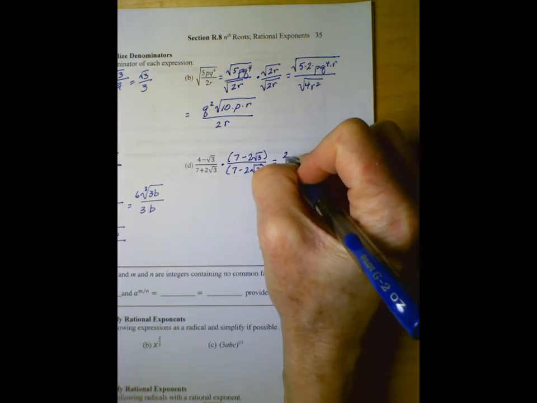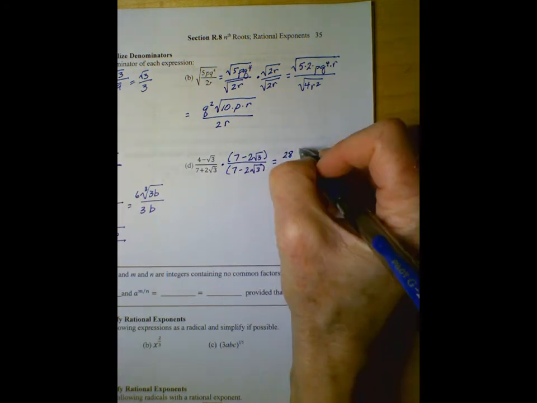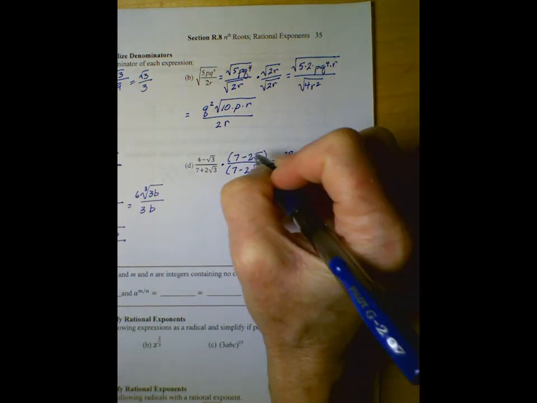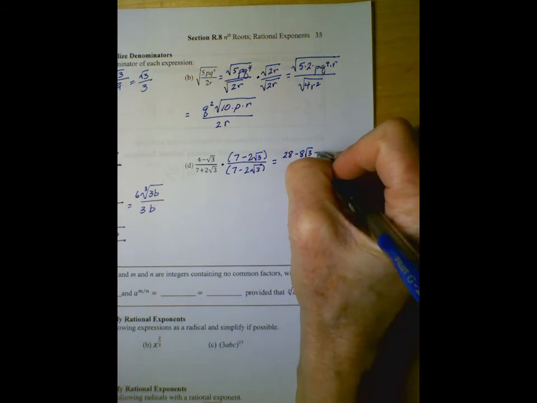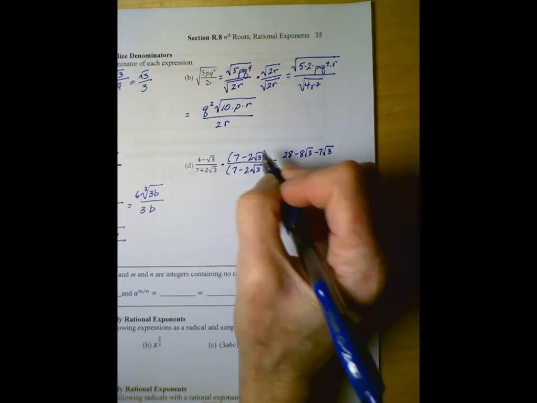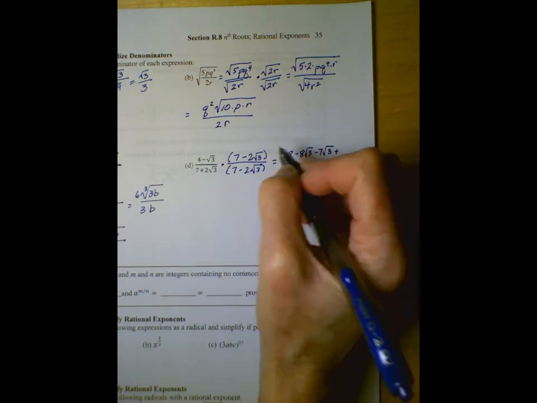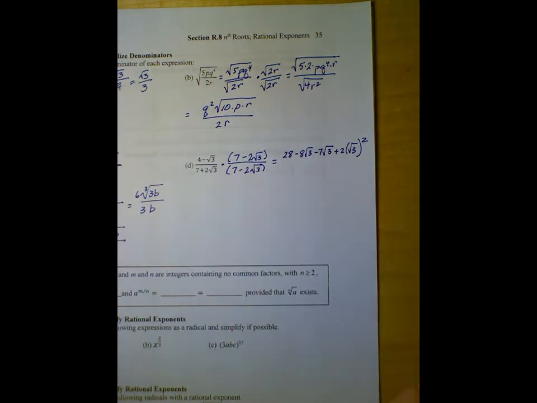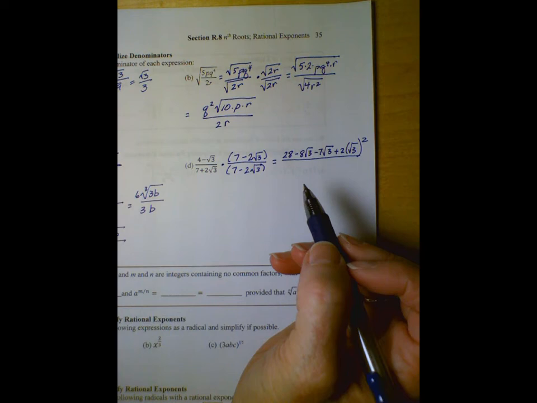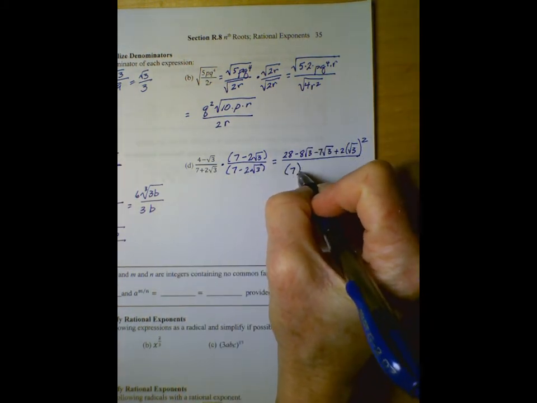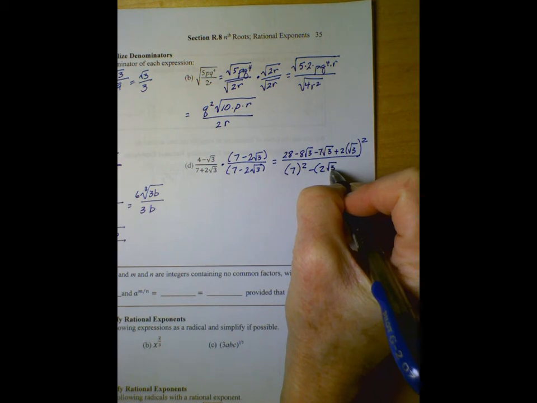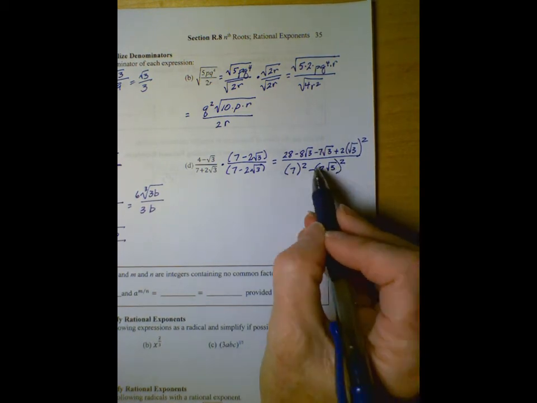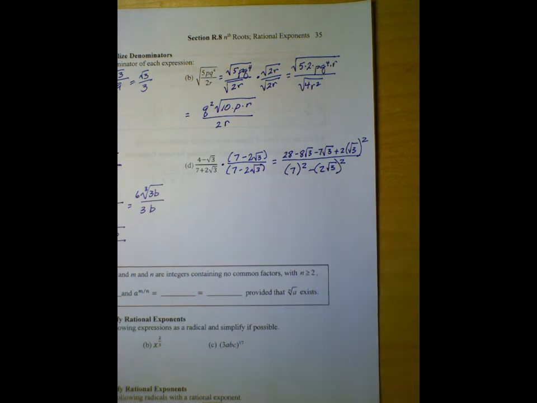First times first, 7 times 4 is 28. On the outside, I'll get negative 8 square roots of 3. On the inside times the inside, I'll get negative 7 square roots of 3. Last times last, they're both negative. That makes a positive. 2 times the square root of 3 squared. There's the square root of 3 times the square root of 3. All right, in the bottom, if you recall what happens here, there'll be no middle term, because we have a positive and a negative, and it will just end up being 7 squared minus 2 square roots of 3 squared. And the reason this works is there'll be no radical now, because the only radical we have is going to get squared.